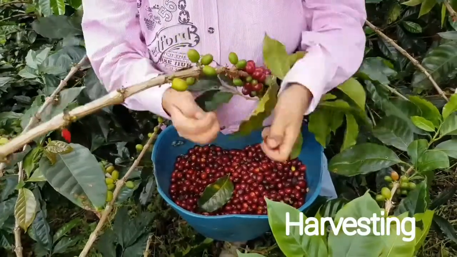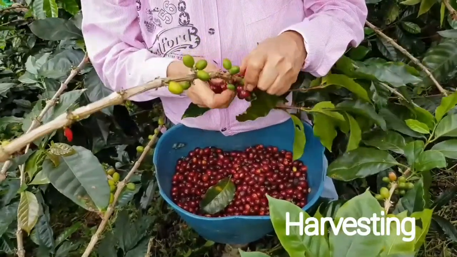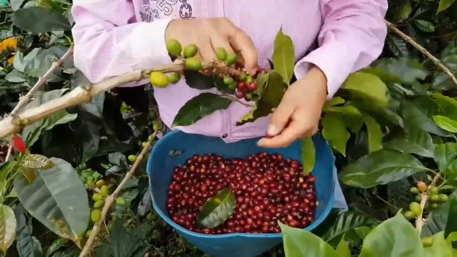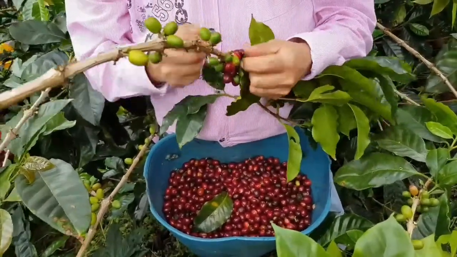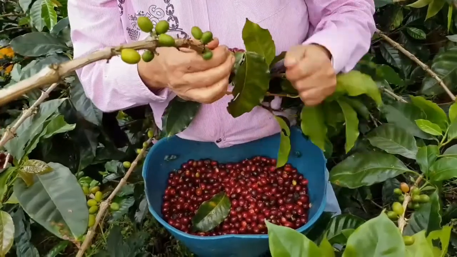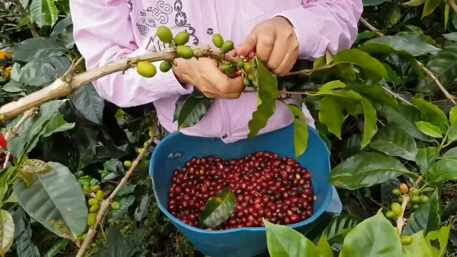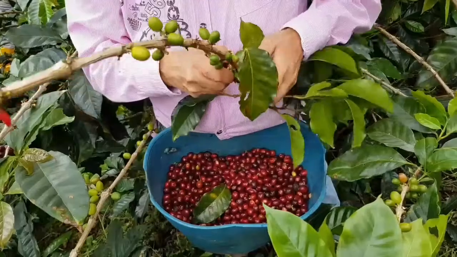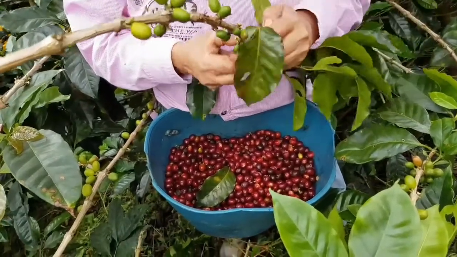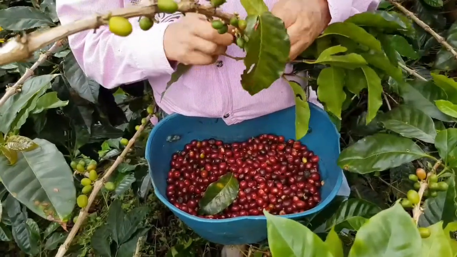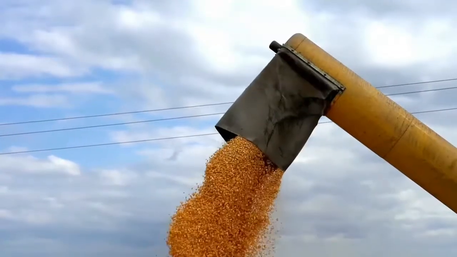Harvesting. Another post-planting operation is the act of gathering the products of the crops for use. The act of gathering these products that are produced from the crops is known as harvesting. It can be done manually or with the use of machines such as this.